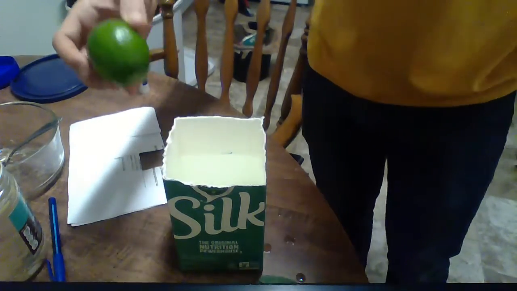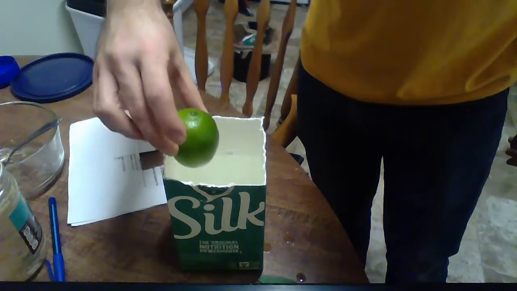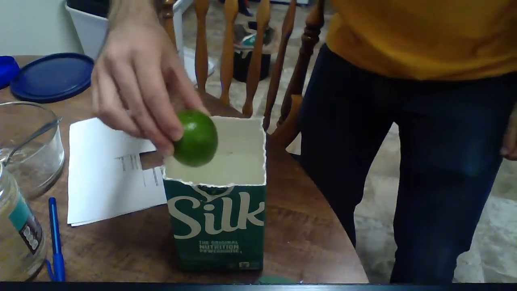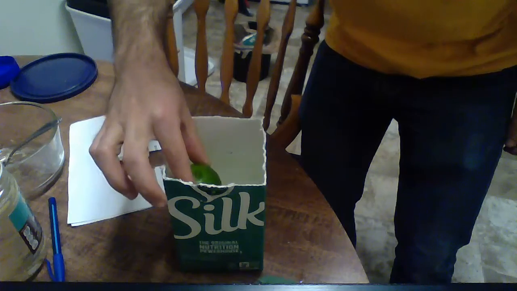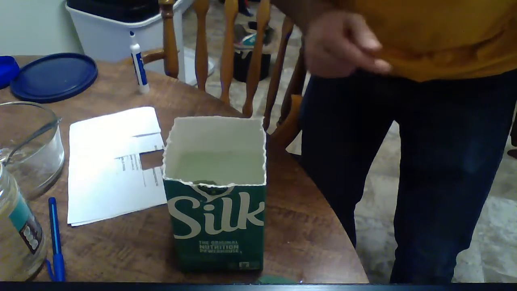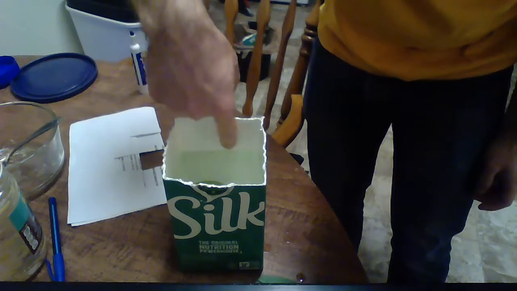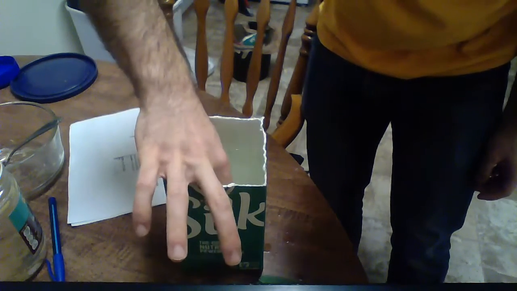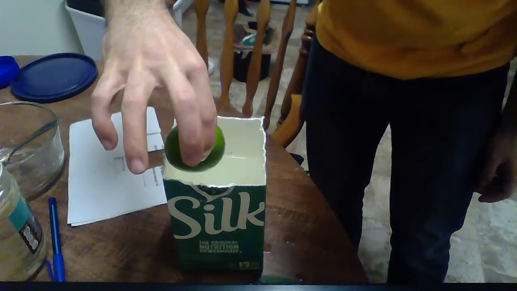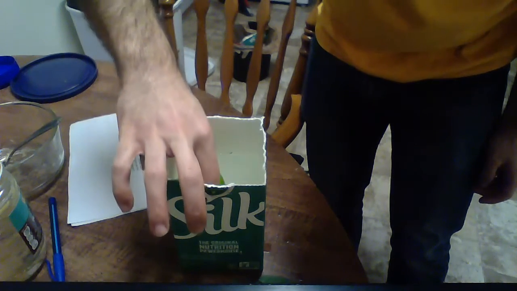Watch what happens to the water level when I drop the lime into this carton. You should have noticed the water level went up. In particular, that blue mark is now below the water level. If I take the lime out, you should have seen it drop again. And now it comes back up.